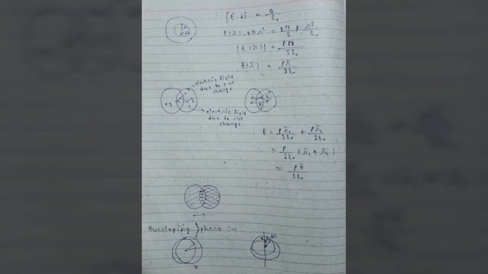If I take this inner surface, E dot ds is going to be E at r times 4 pi r squared, and charge enclosed is 4 pi by 3 rho r cubed divided by epsilon 0. 4 pi cancels, r squared cancels and gives me a single r, and therefore the magnitude of the field at r comes out to be rho r over 3 epsilon 0.